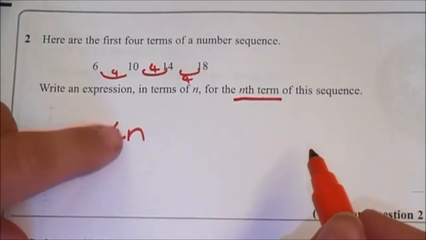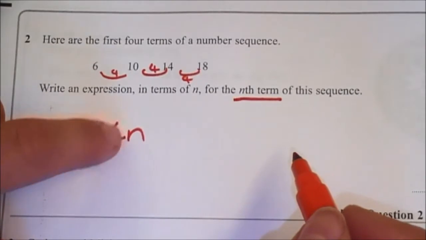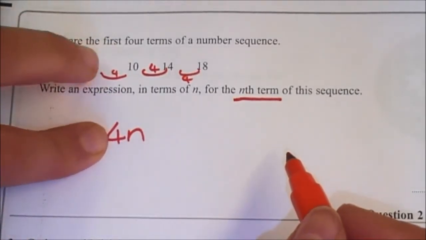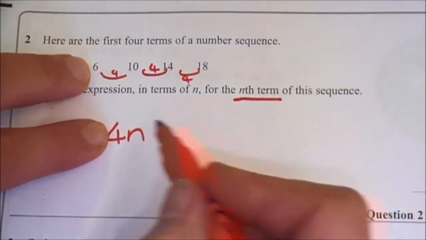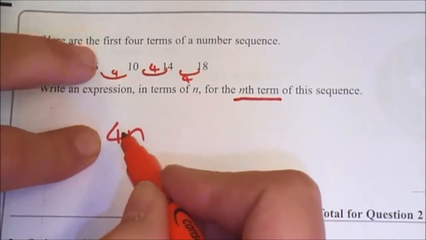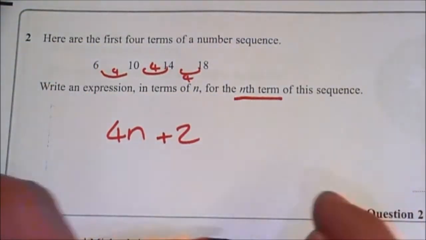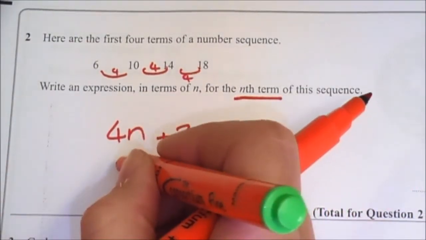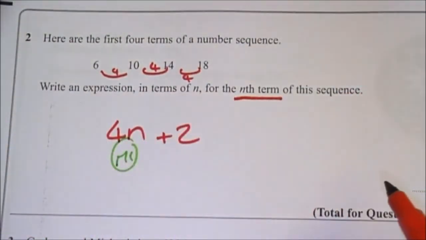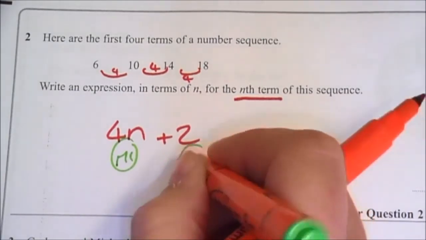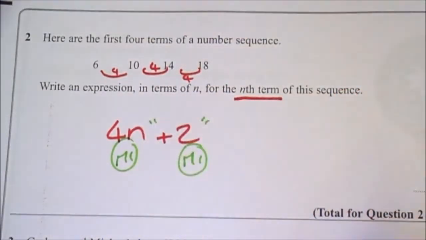Then I have to work out how do I go from my difference, which is 4, to the first number in that sequence, which is 6. So how can I get from 4 to 6? I add 2. And this is always a 2-mark question. You get 1 mark for having the 4n. You get 1 mark for having the +2.